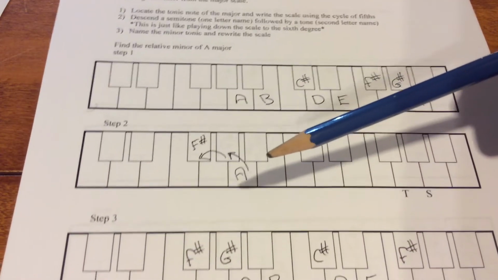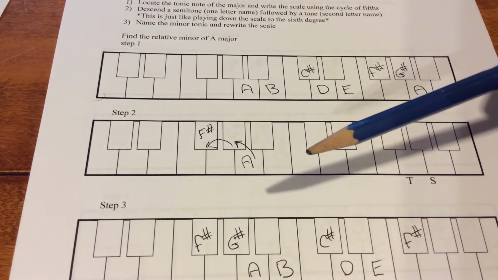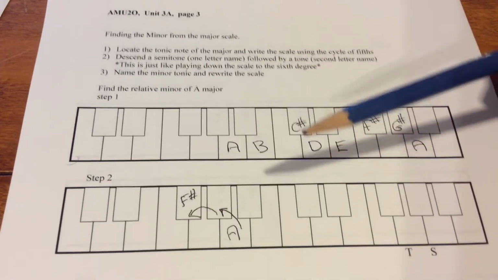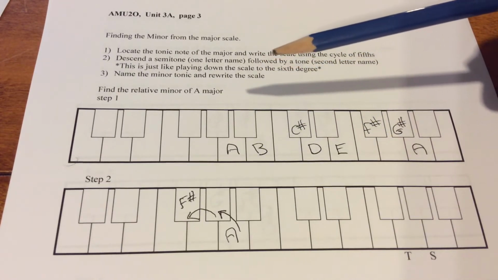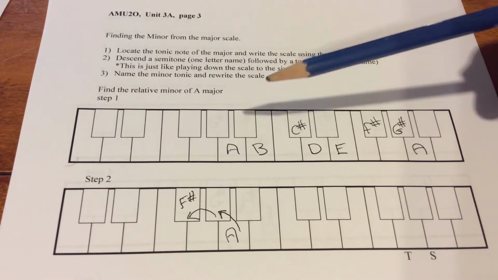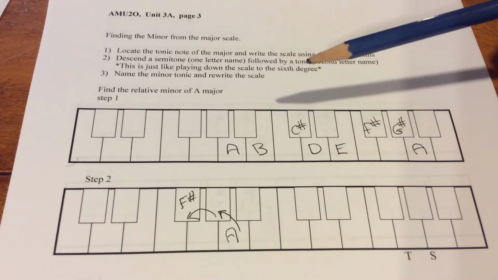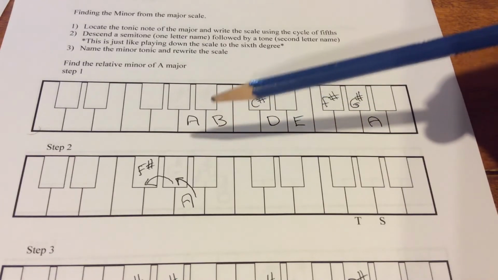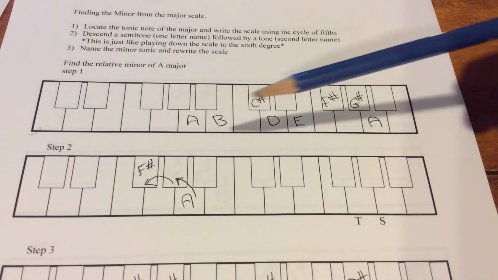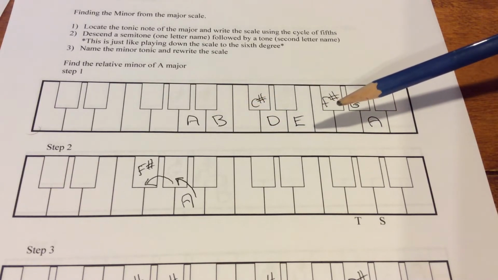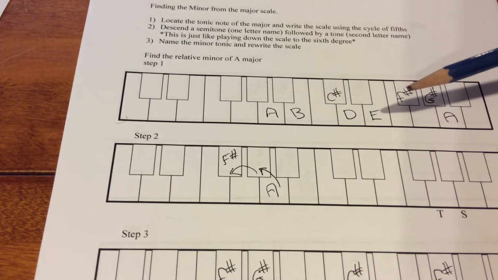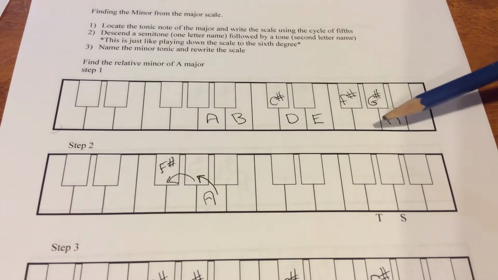So the simplest way to do this, and I know in your guide it actually says, is descending a semitone, 1 letter name, followed by a tone, a 2nd letter name. And this is just like playing down the scale to the 6th degree, which is also true. So any major scale, such as A major, if we find the 6th note, that is the relative minor. All major scales, the 6th note of any major scale will be the relative minor of that scale. But rather than counting up to the 6th, we can actually just descend, going from major to minor.